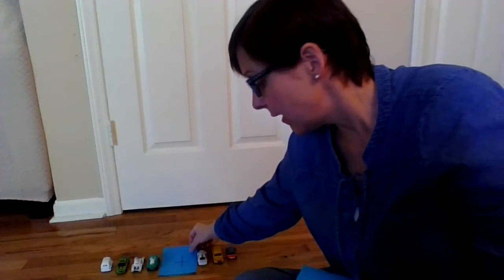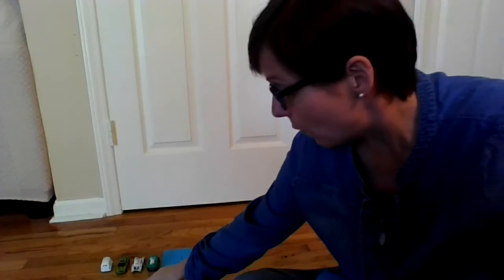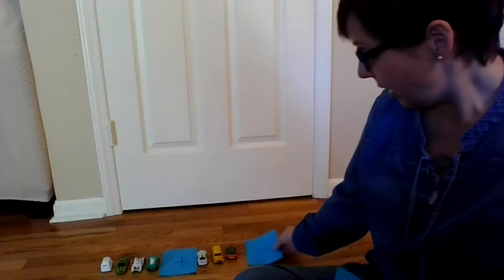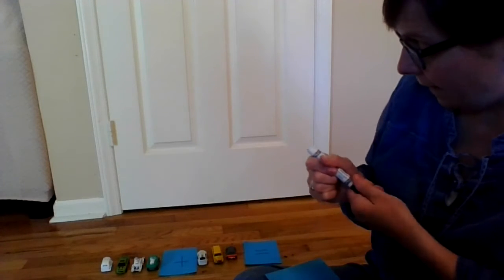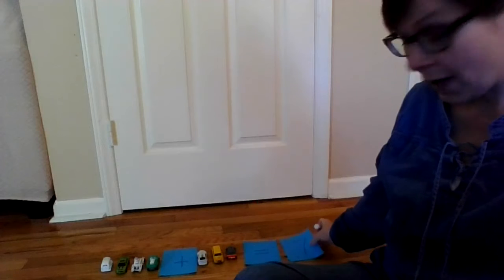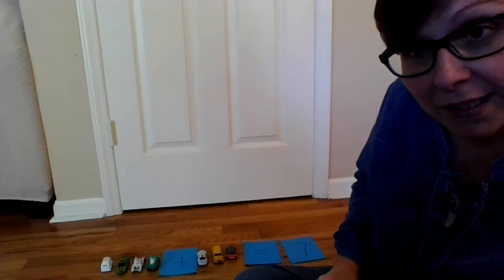We could also make this a number sentence. If we put our addition sign down, we have 4 add 3 equals, how much did we say it equals? 7, right. So we'll write the number 7. See that number 7? And put it right here to complete our addition number sentence.